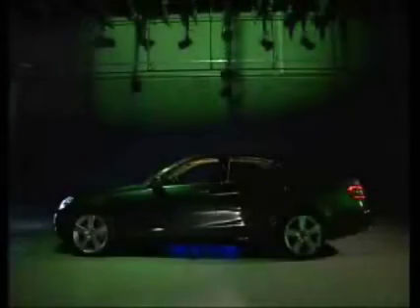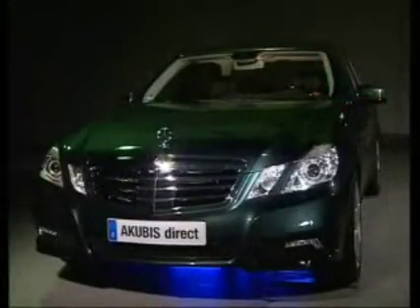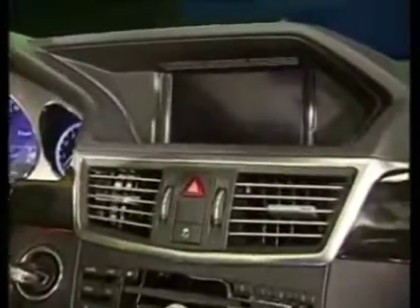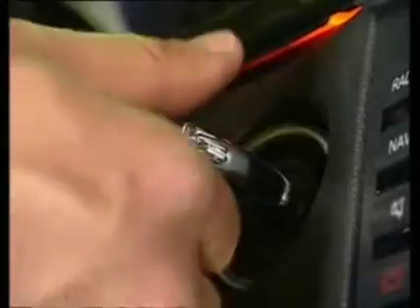There are a number of reasons why you may have to remove the command system in the W212. We show you what to observe when doing so. If a command system in the W212 is faulty, then it needs to be removed and possibly replaced. We will show you how. First, remove the key from the ignition.